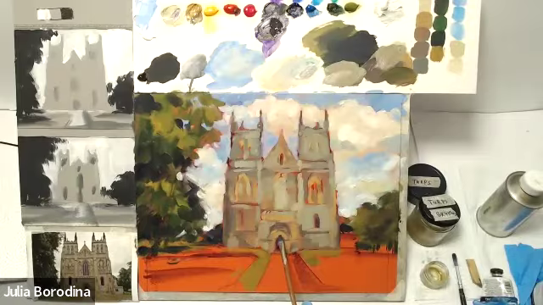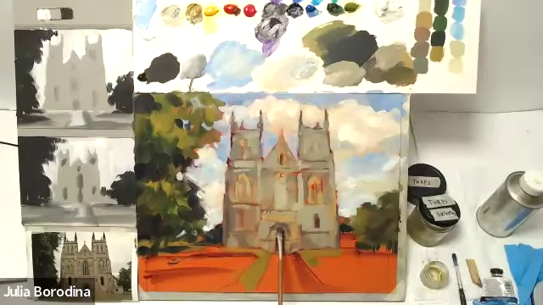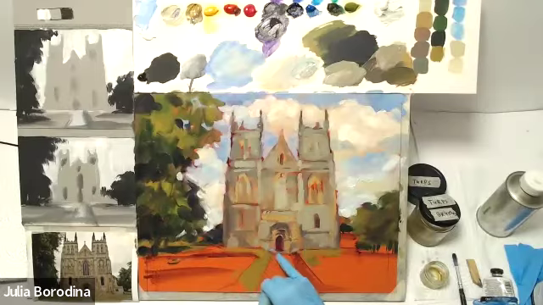Okay. Just sharpening a tiny bit of some of the shadows. Not too much because we have a distant view.